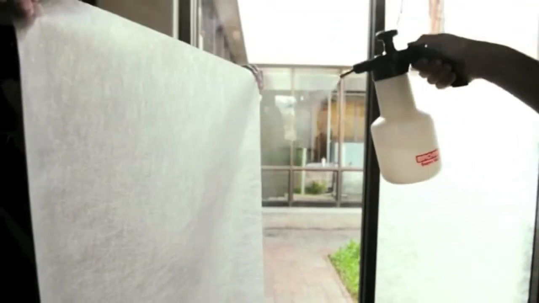3form can also provide Gecko pre-cut to size. When ordering, simply provide your final dimensions, and the material will come cut and ready to go.